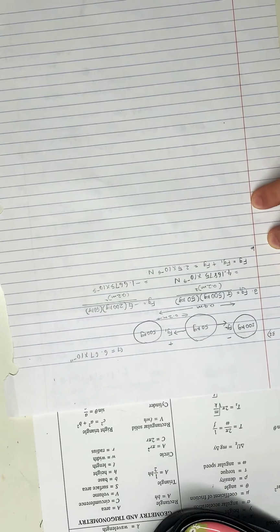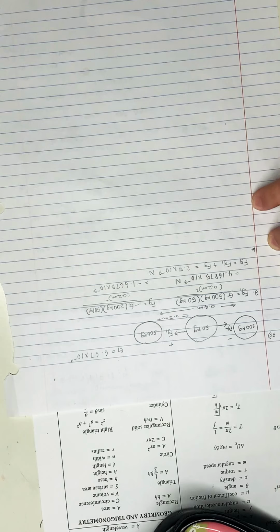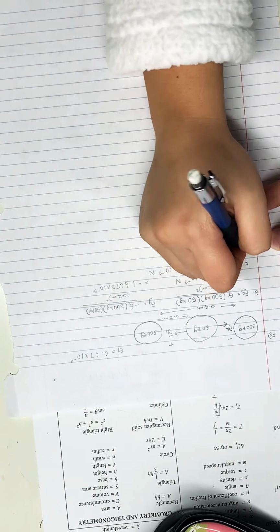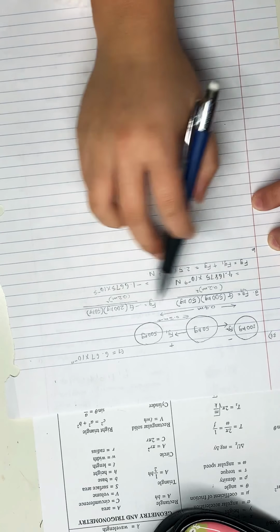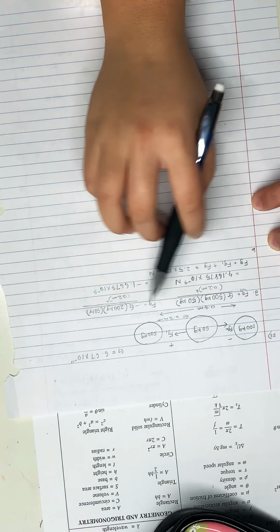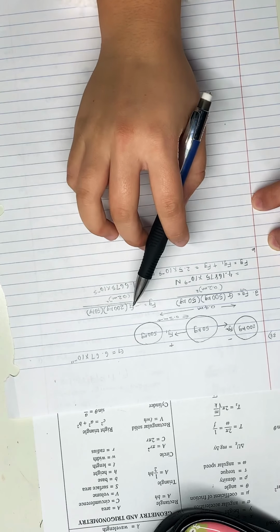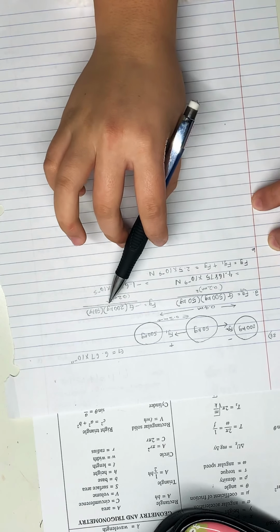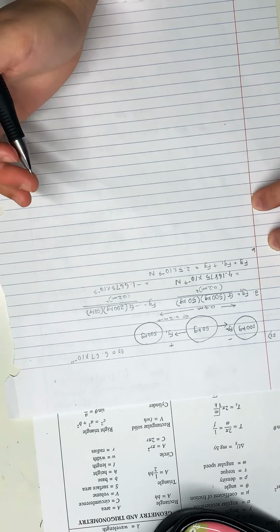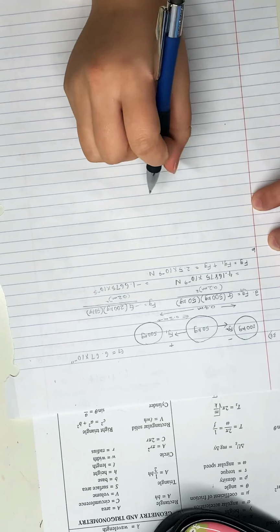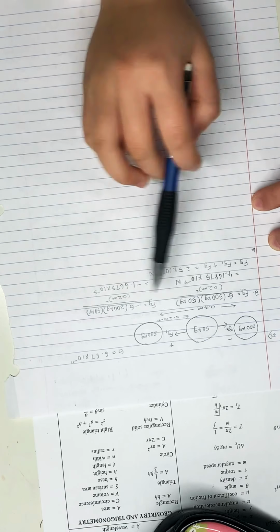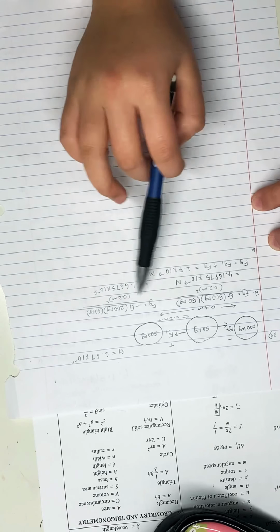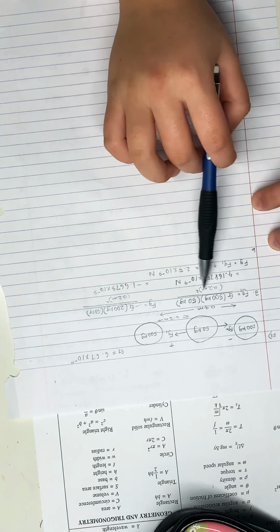For part B, they ask you to find the position where the 50 kilogram object would experience a net force of 0. To do that, you have to set these two forces equal, because they are opposite forces, so it'll become a net force of 0. The only thing that's changing in both of these equations is the distance, so just the denominator.